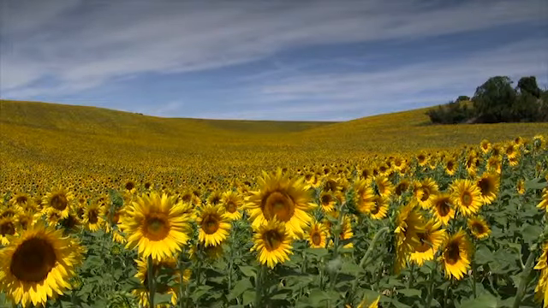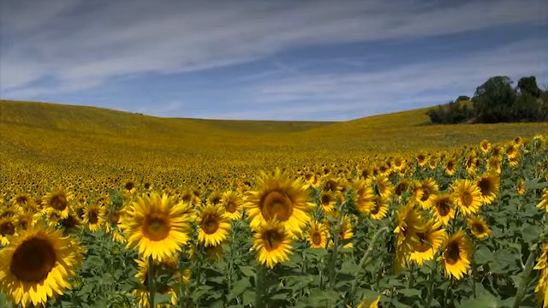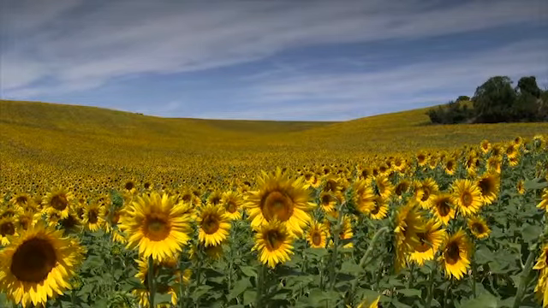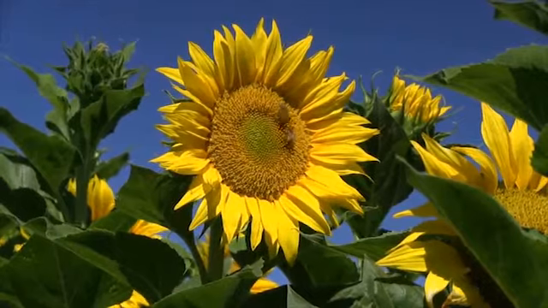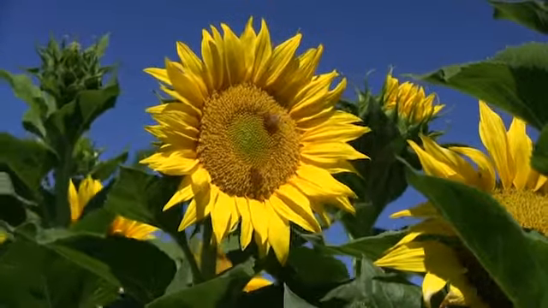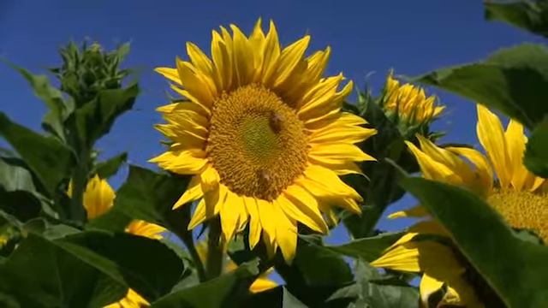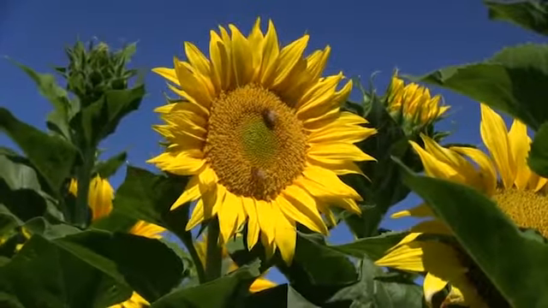Sunflowers are a rich source of vegetable oil with a wide range of uses from cooking to feedstocks for biodiesel. Vegetable oils contain a mixture of triglycerides. These consist of 3 fatty acids linked together by a glycerol molecule.